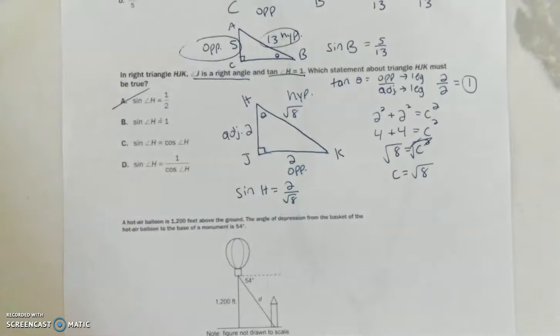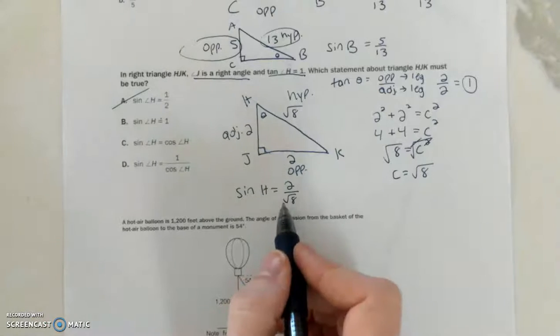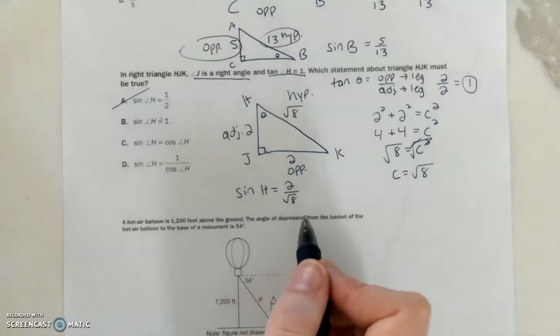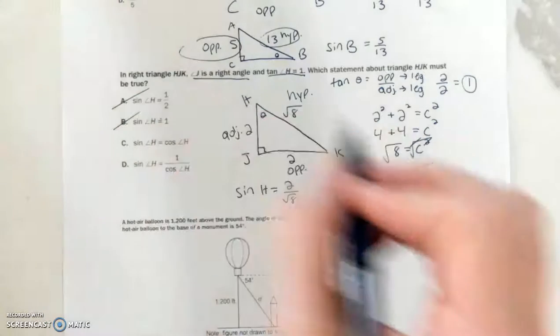All right, B, sine of H is equal to 1. Well, we already know that's not true because we just did sine of H, right? 2 over square root of 8 does not equal 1.